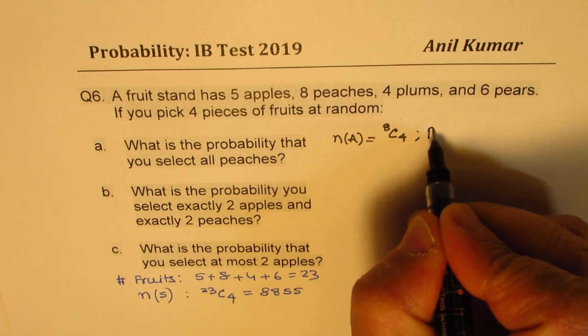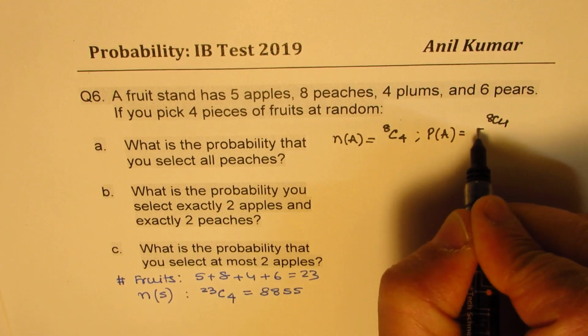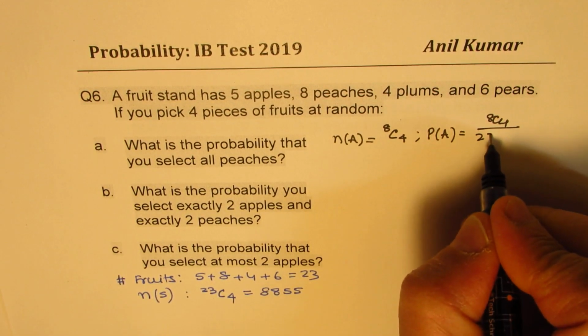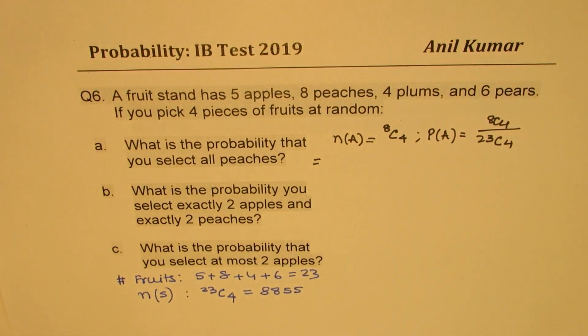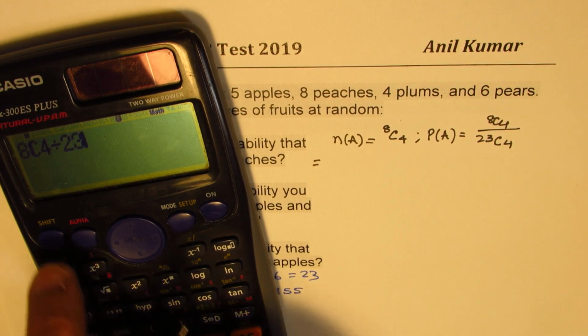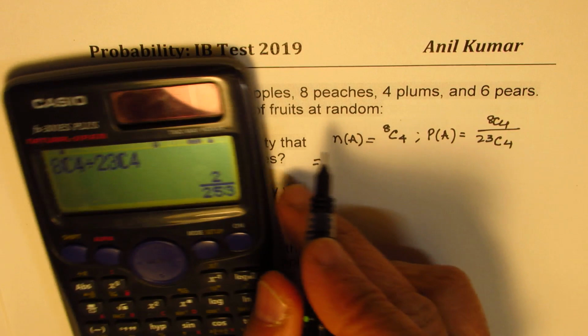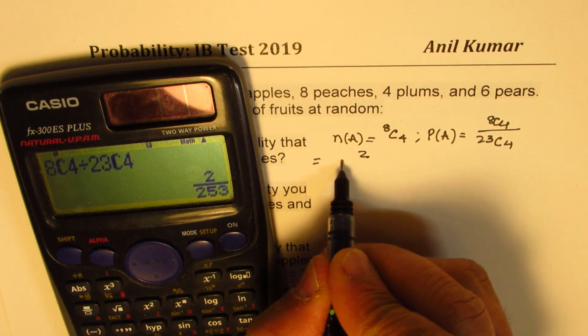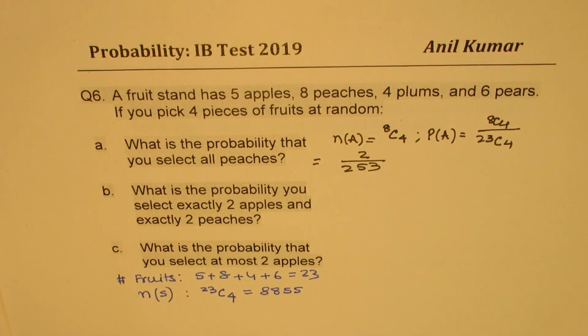So the probability for event A is 8C4 over, let me write, 23C4, and then we'll calculate, right? So it is 8C4 divided by 23C4, which is equal to 2 over 253. So that's our answer.